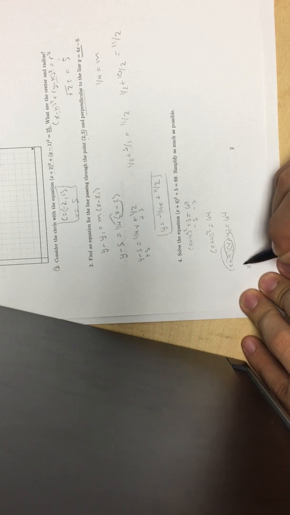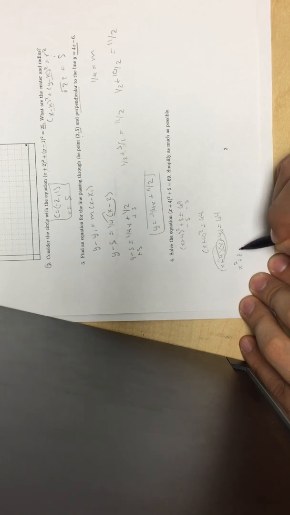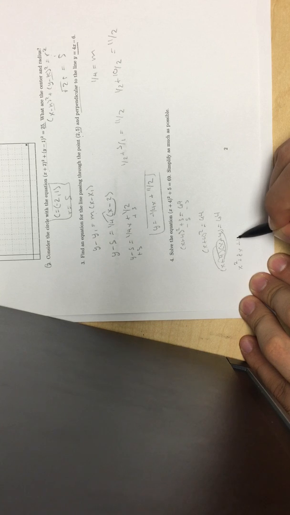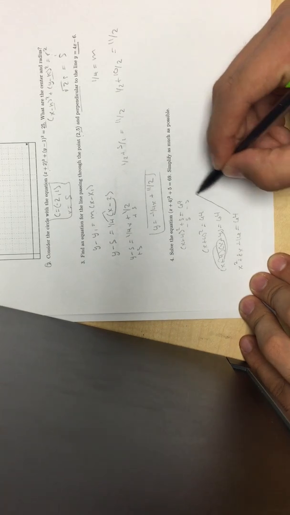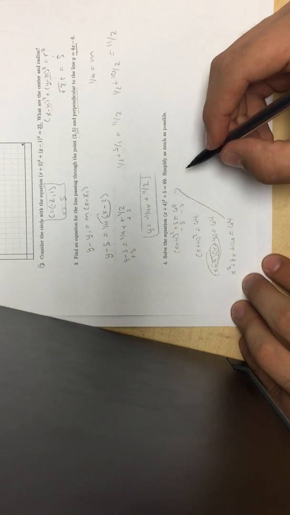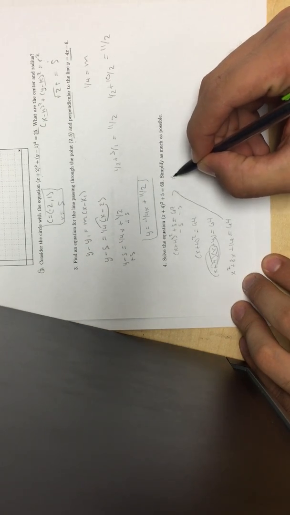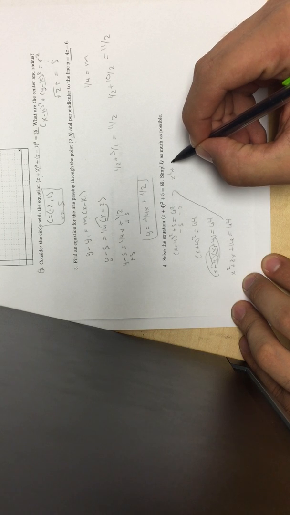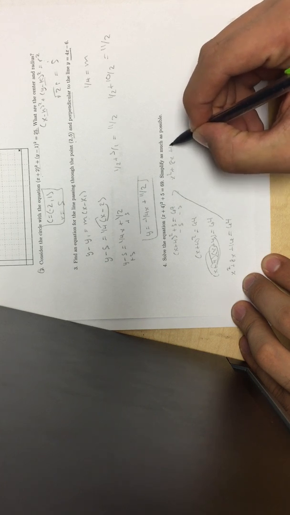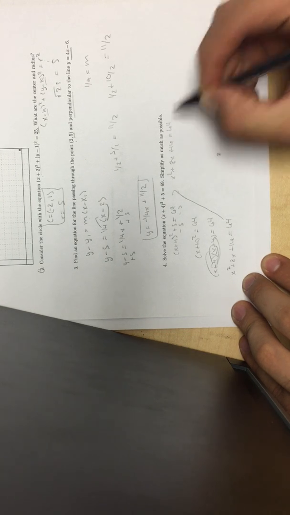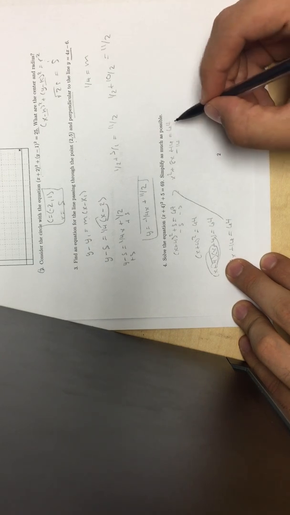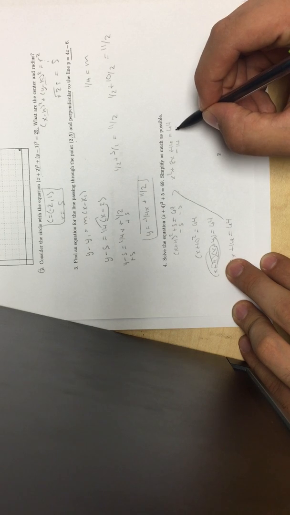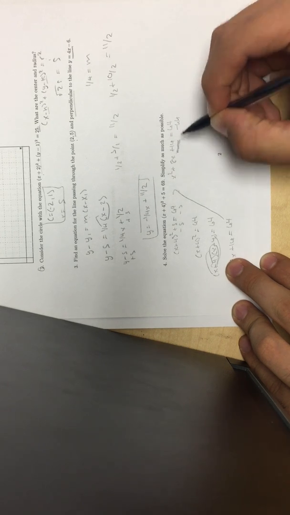So pretty much I just do this right here. This will give me x squared plus 8x plus 16 equals 64. So I'll rewrite that: x squared plus 8x plus 16 equals 64. Next step would be to subtract 64.